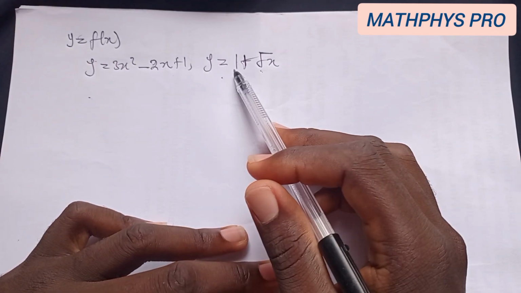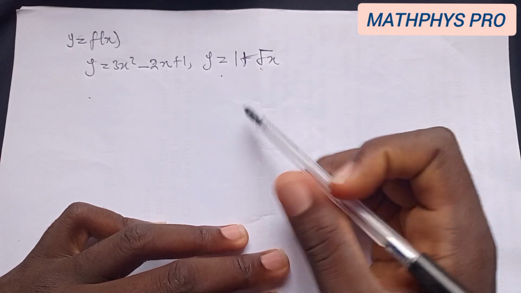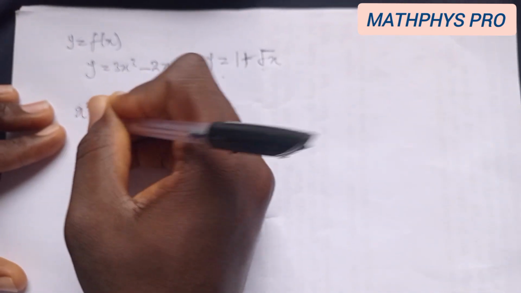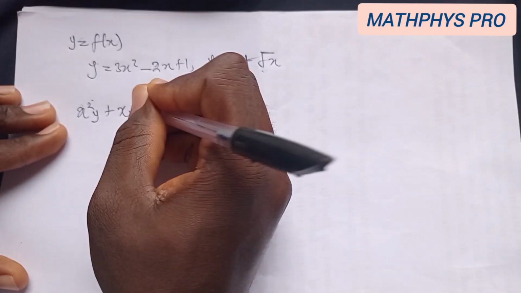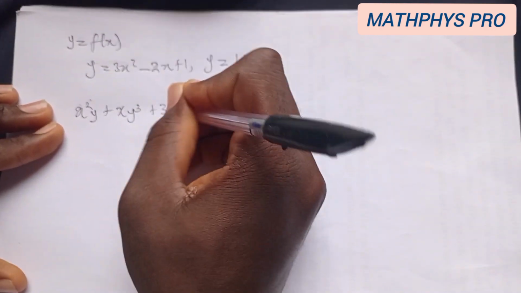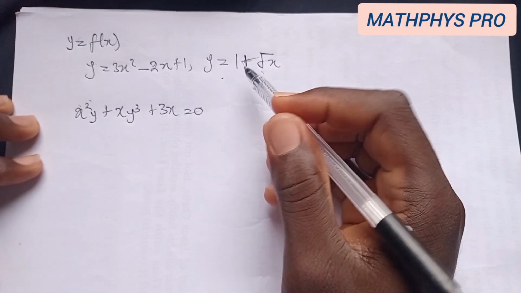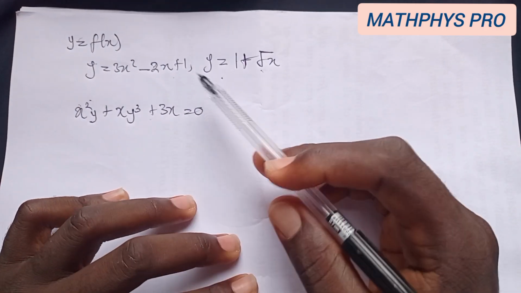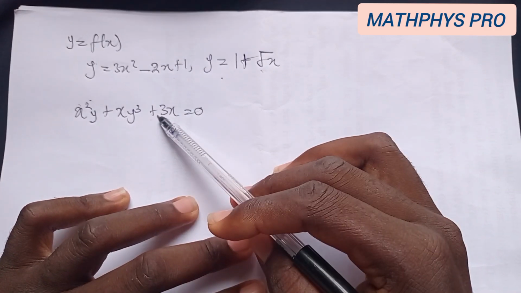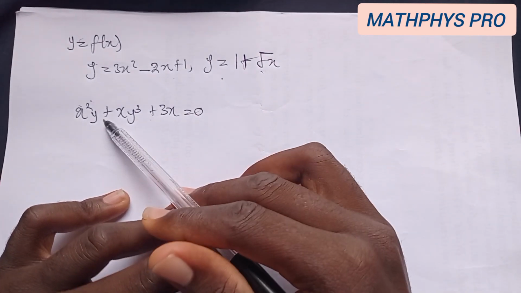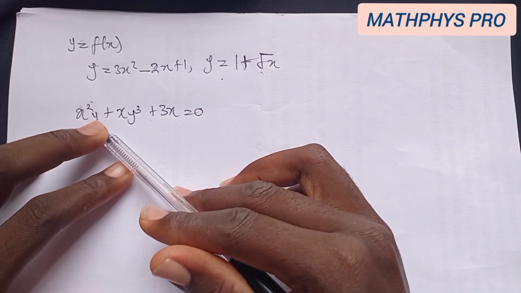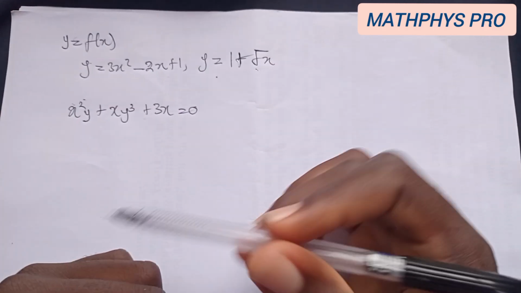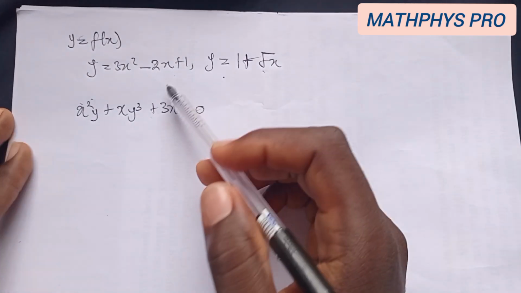For example, if we have x squared y plus x y cubed plus 3x equals 0, you can see that x and y are together, a product is binding them together. So the relationship between y and x is said to be implicit.